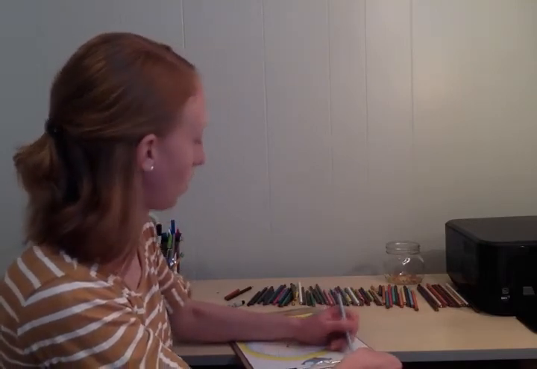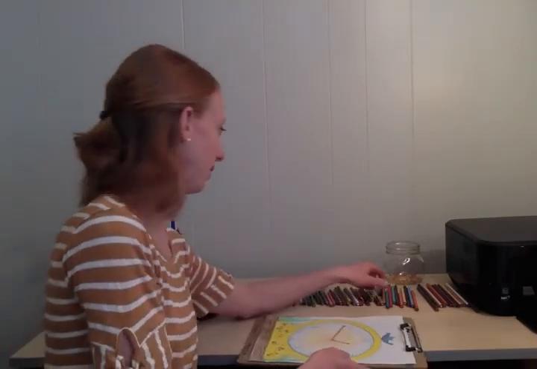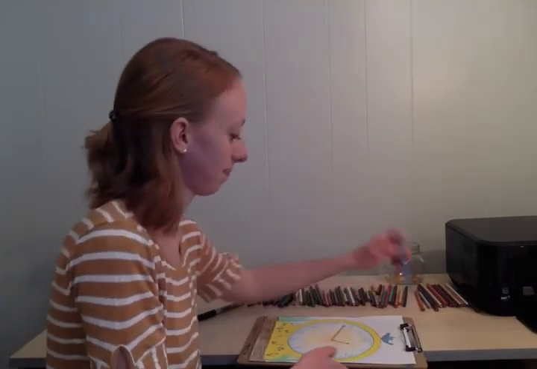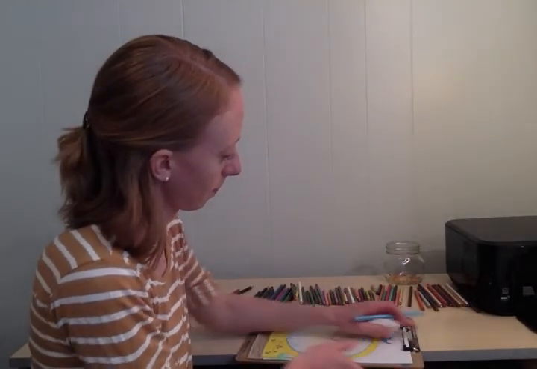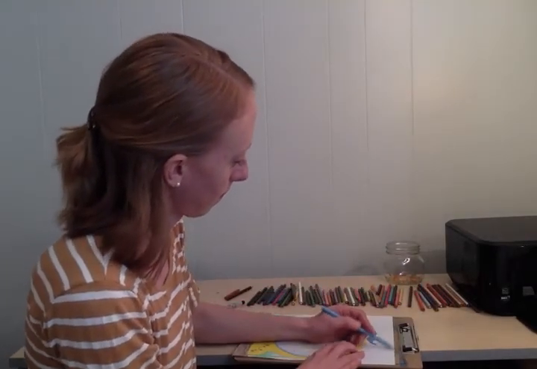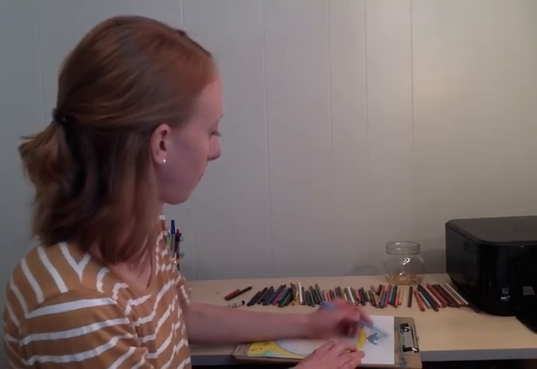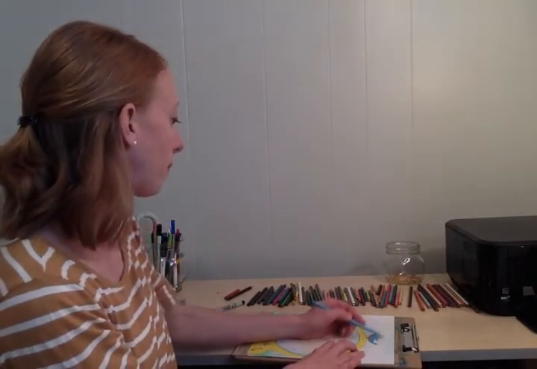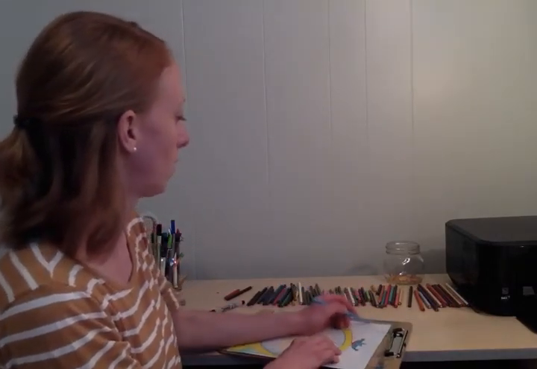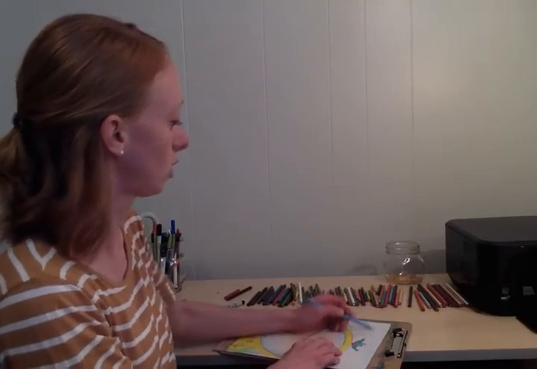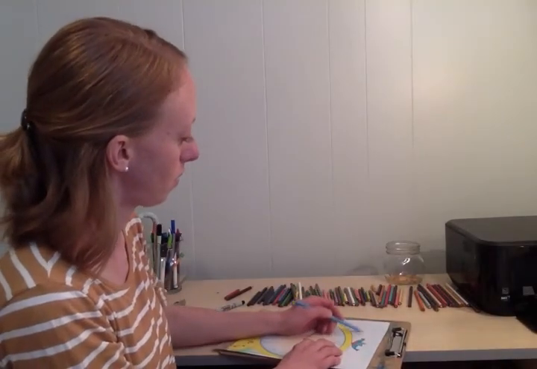So you can decide what works for you. Again, I'm keeping my drawing going the same direction, one direction, so it's smooth lines.